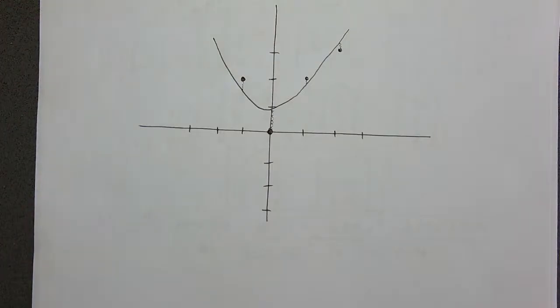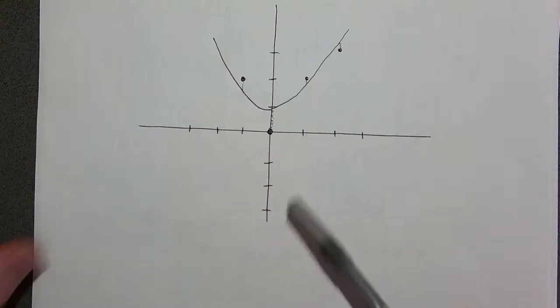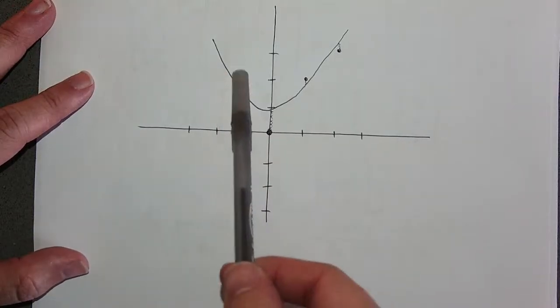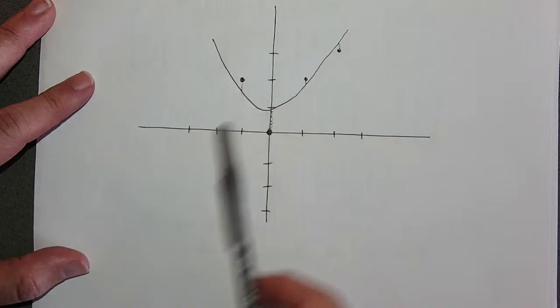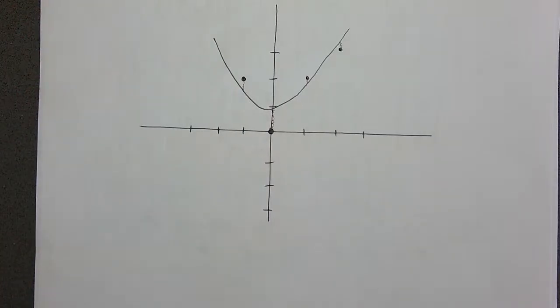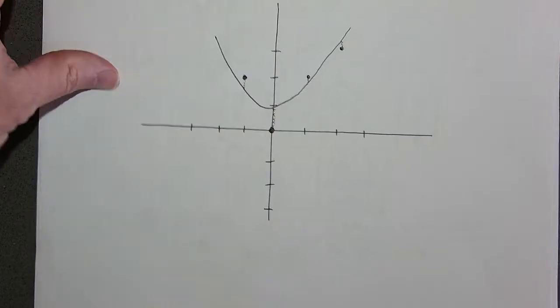Whether we're talking about a line, a parabola, or any other type of polynomial curve, what is being done is that the sum of the squares of these vertical distances, the differences between observed y value and predicted y value, is being minimized. Easy to remember when you remember the name: least squares.